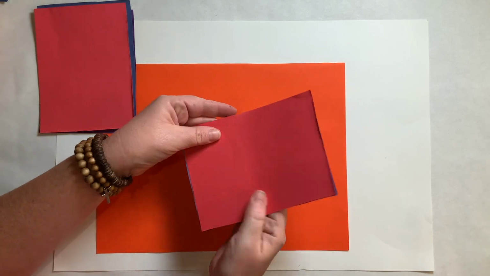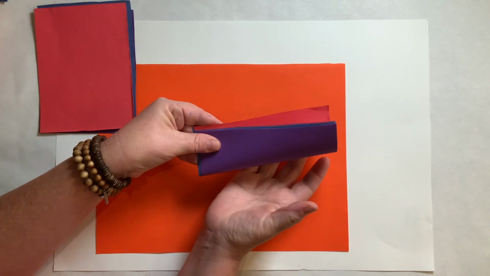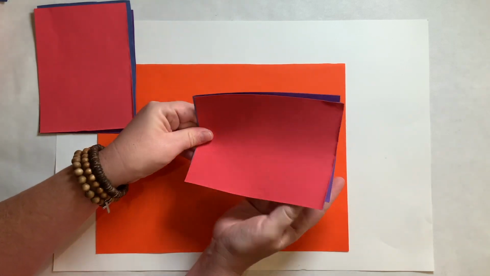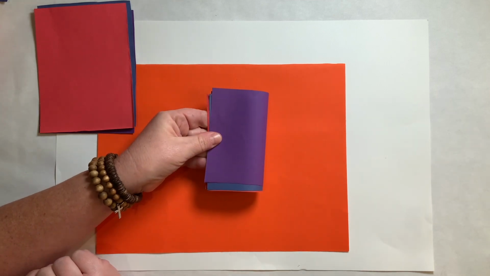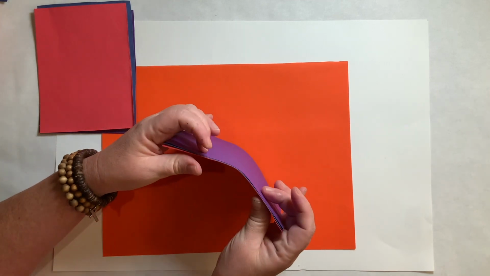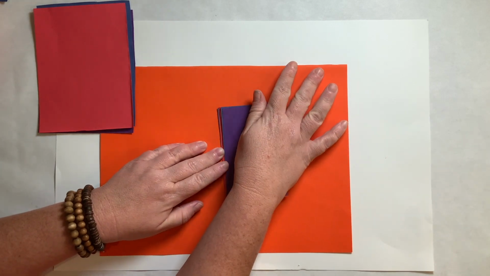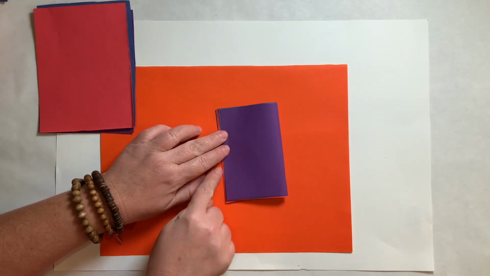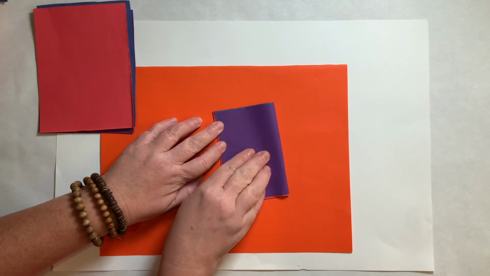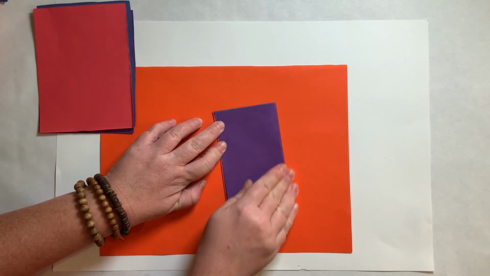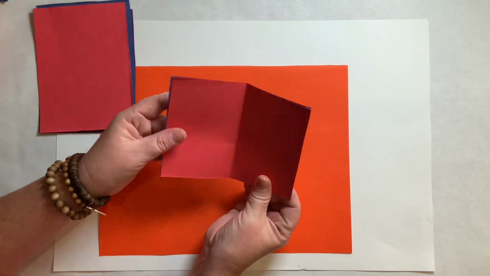All right? We're not making a what? Very good. Not making a hot dog. We're making a mini book. All right, so stack it and make the sides and corners touch as best you can. Press, make a crease, and there you have it.